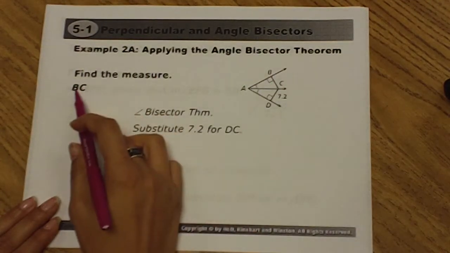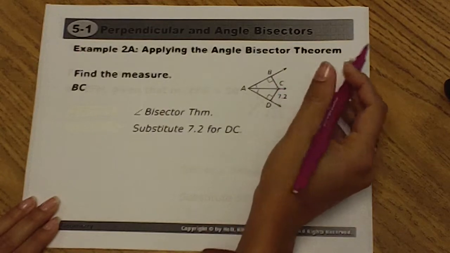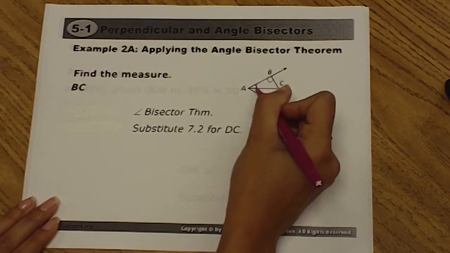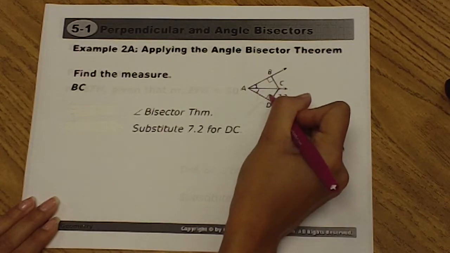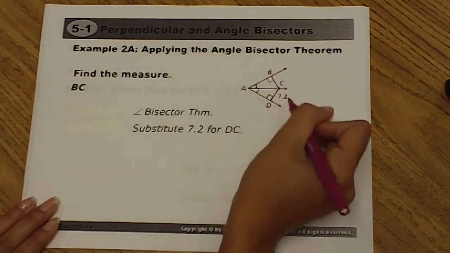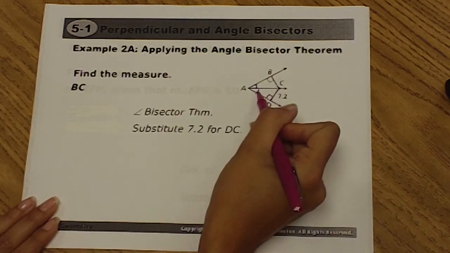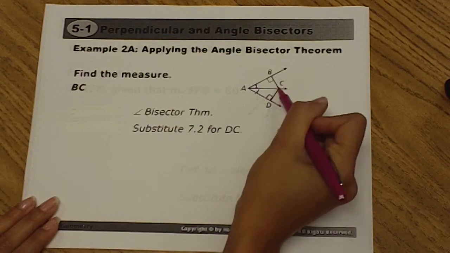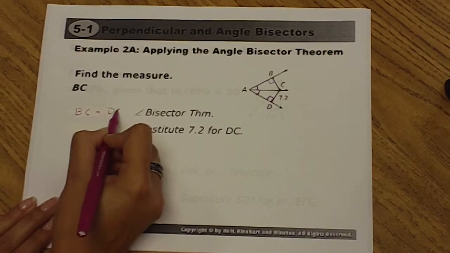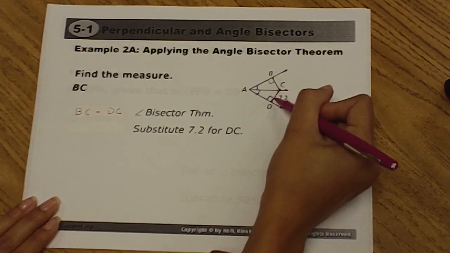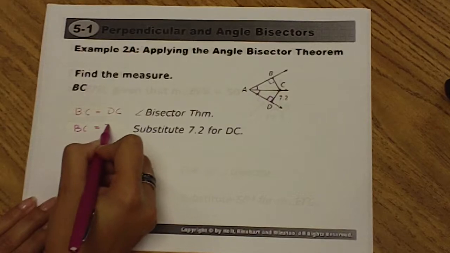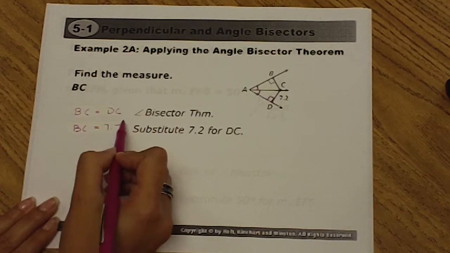So here's our first example. I have to find the measure of BC. I'm told that this is bisecting this angle here because these arcs tell me that they're the same. This is the distance from this point on this ray to each one of those two sides. Because it's the angle bisector, I know that this distance is going to be the same as that distance. So I can say that BC is equal to DC, and then I know that DC is 7.2, so I have BC is equal to 7.2, and that's what I was being asked to find.